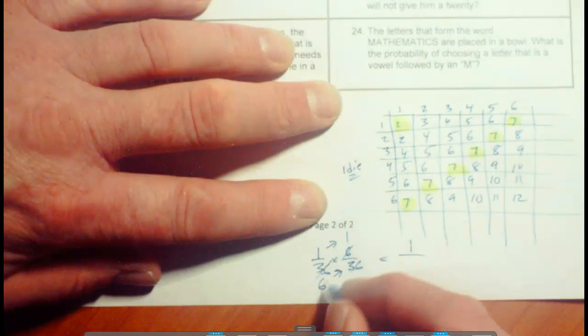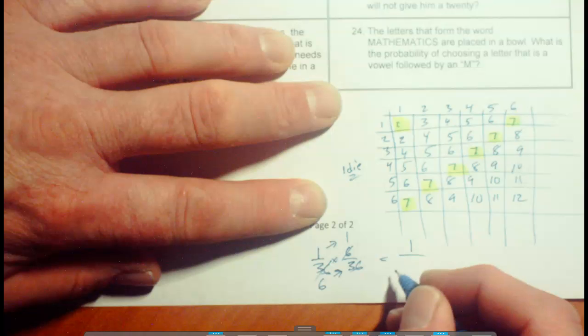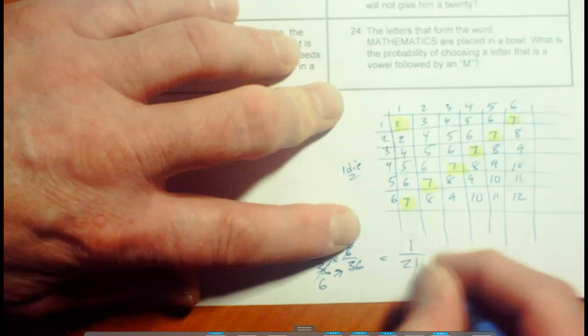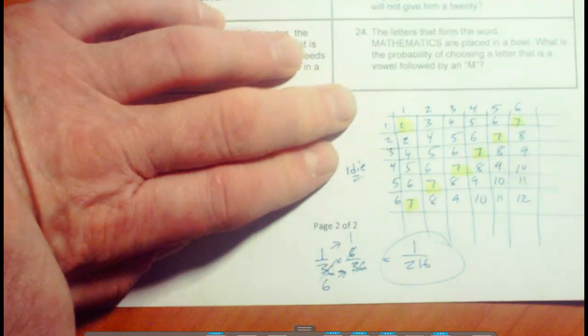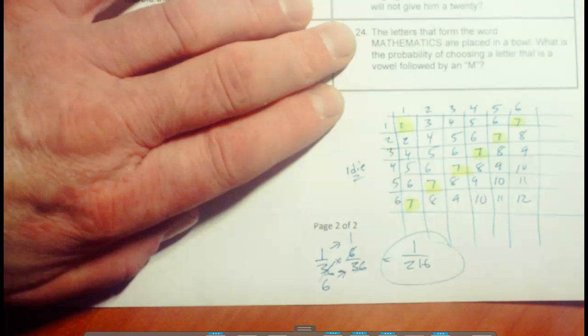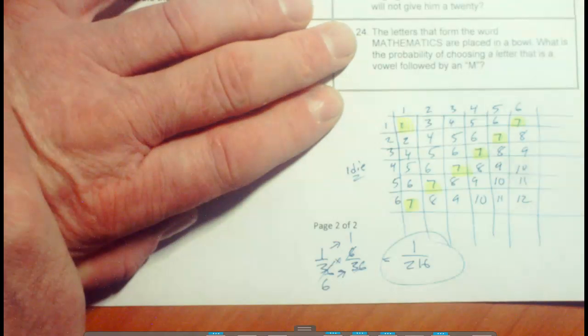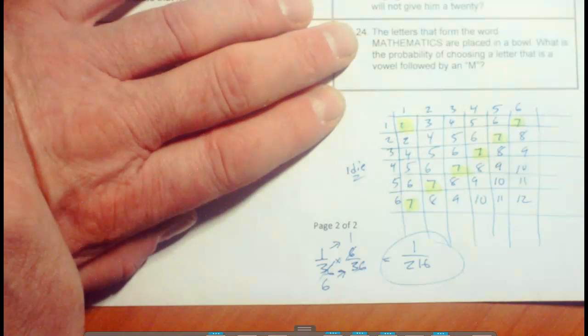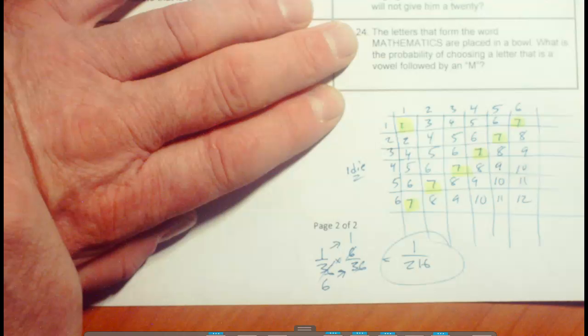1 times 1 is 1. 6 times 36 is 216. You have a 1 in 216 chance of rolling a pair of dice, and the first time you roll 2 1s, and the next time rolling something that adds up to be a 7. That's what I'm talking about. They take a little work.